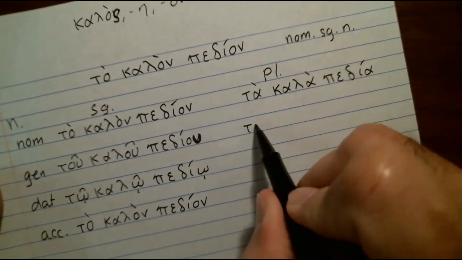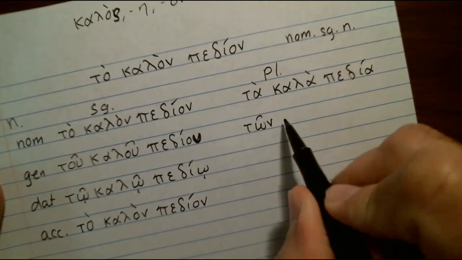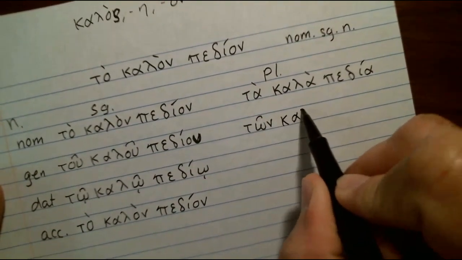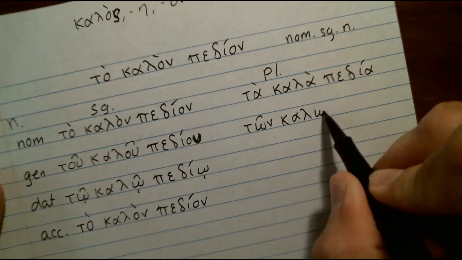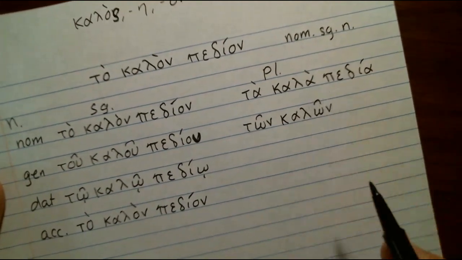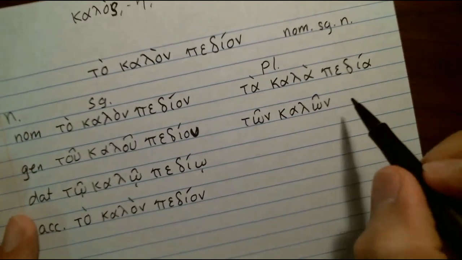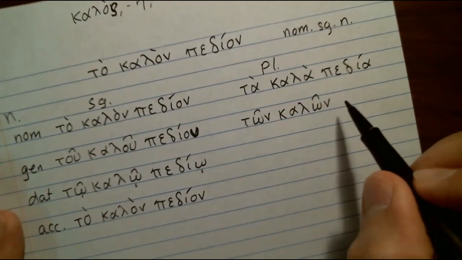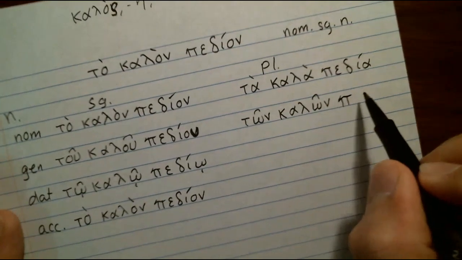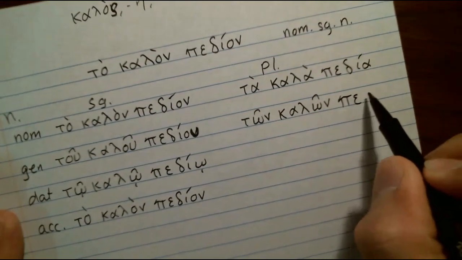Okay, now we go to the genitive plural. This is where it's going to look like the masculine. And then that grave is going to change to a circumflex because it's on the last syllable, which is the syllable we're inflecting from short to long.